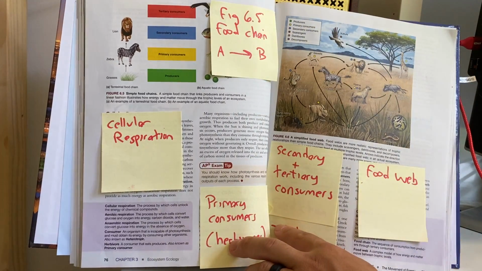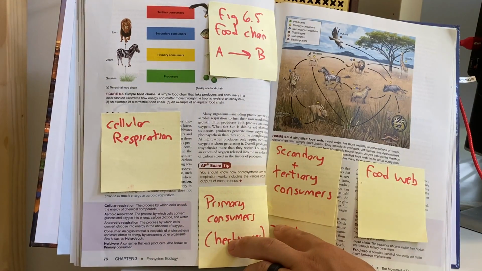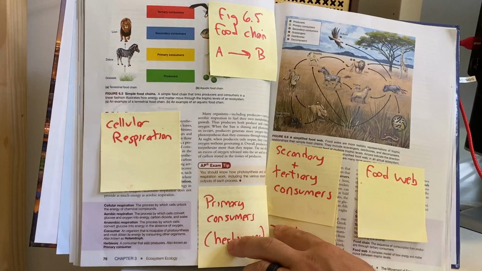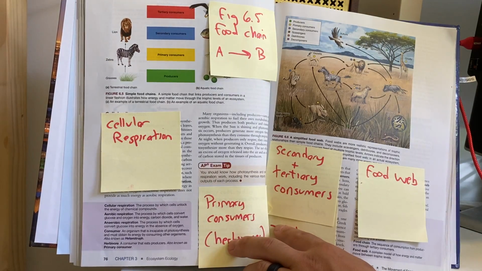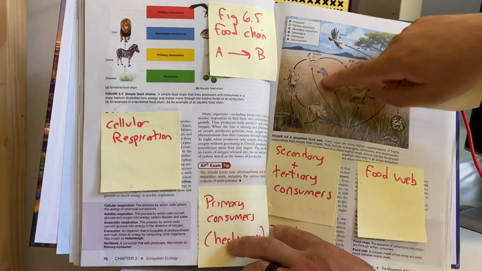The other thing to think about when you're looking at a food web is if I've removed an organism from the food web, what would happen to all the things that rely on it for food? And then what would happen to all the things that it is eating as its own food? Okay, so if I got rid of lions, what would happen to all the animals that it eats?